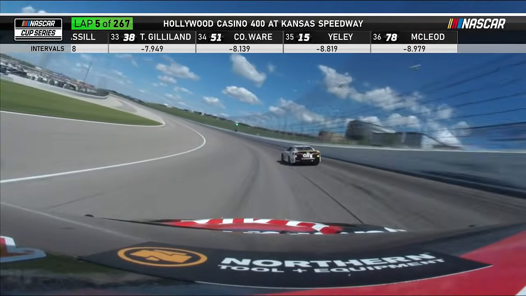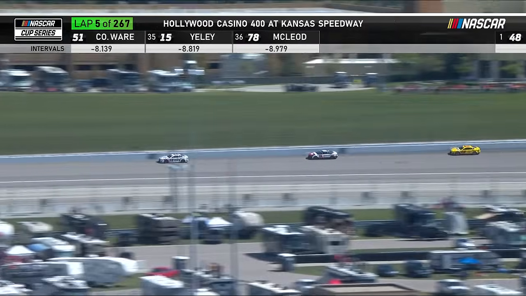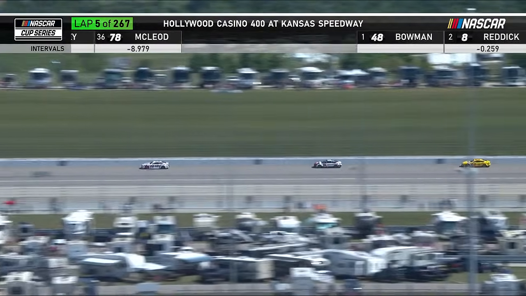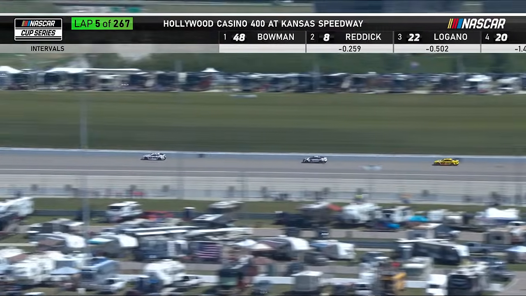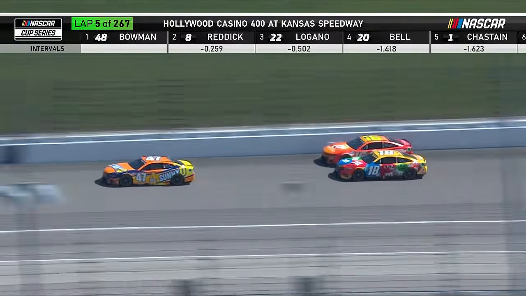You don't want to give him clean air up there. So basically, look at that. You can't run that middle. You can see it. Bowman driving away on that high side. Reddick's eventually going to have to give up and just get to the top of the racetrack.